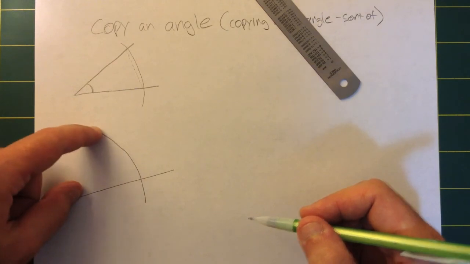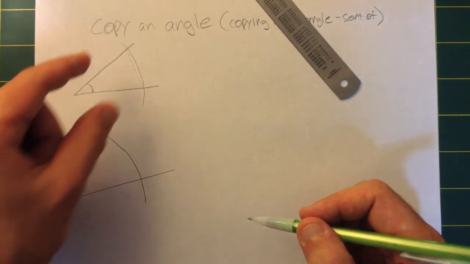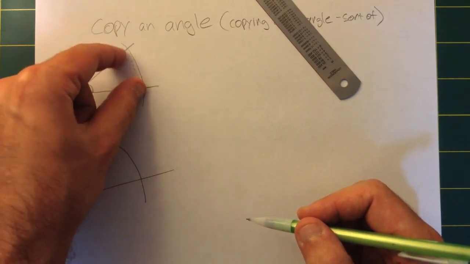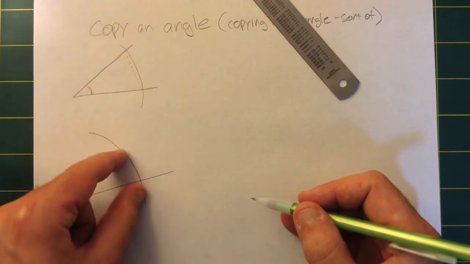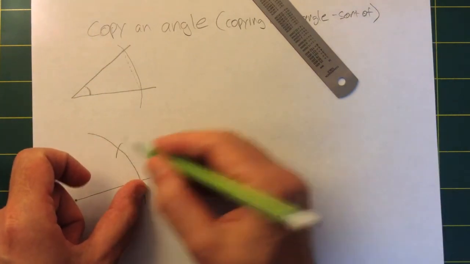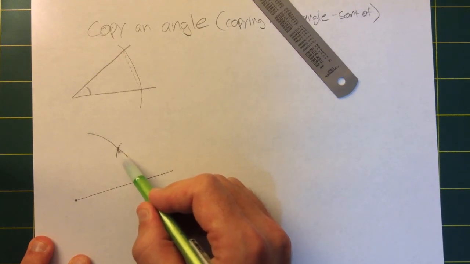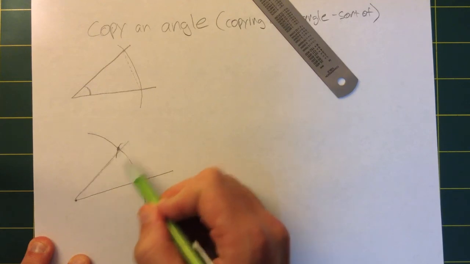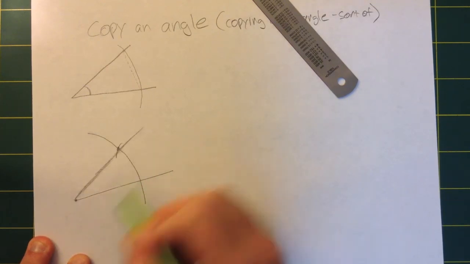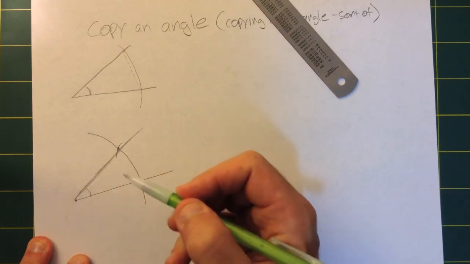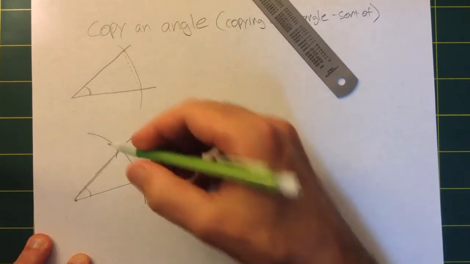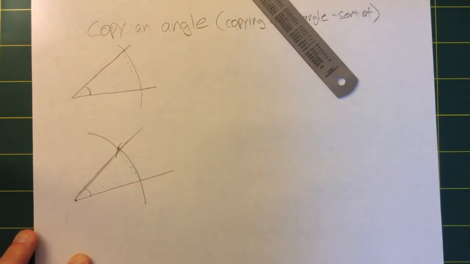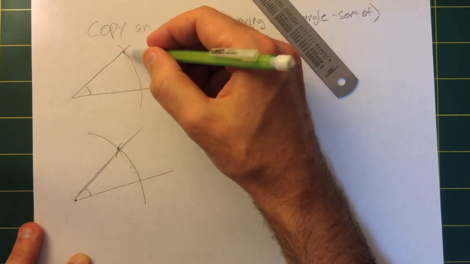I don't know where this one should exactly land, but the way I'm going to find it is to measure this distance. So I would reset my compass to be centered here, open it up by some amount, come down over here, make an arc. This intersection here corresponds to that point right there. So I would then connect this endpoint to that point and end up making a copy of the angle. This hidden side, you could imagine that it's there, even though you don't need to draw on it, it's not part of the construction.